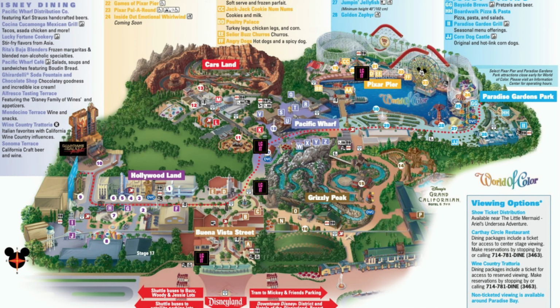So if the person with the DAS pass has issues getting to one of those places, you can send somebody else in your party to guest relations and they can schedule the return time. Note, when you go to ride the ride, the person with the DAS does need to be there, but that person does not need to be there when you're scheduling the DAS.